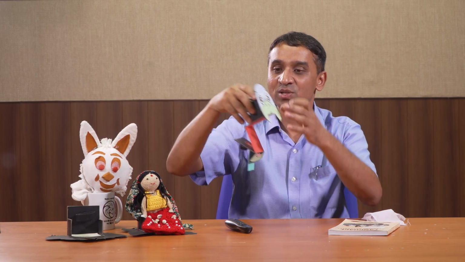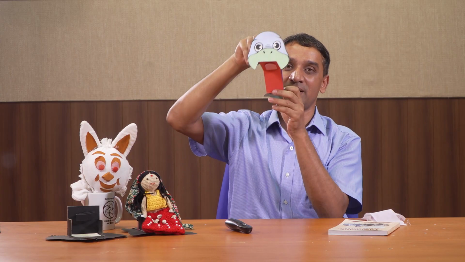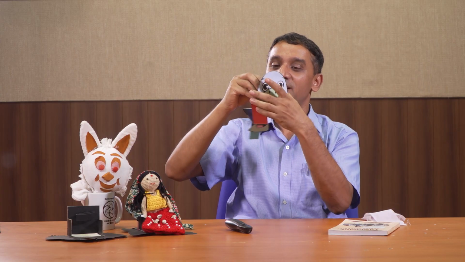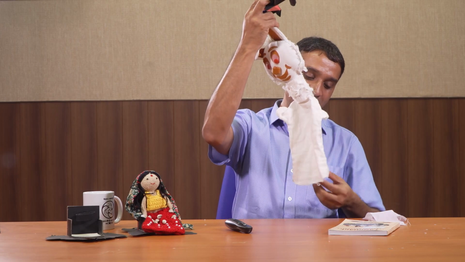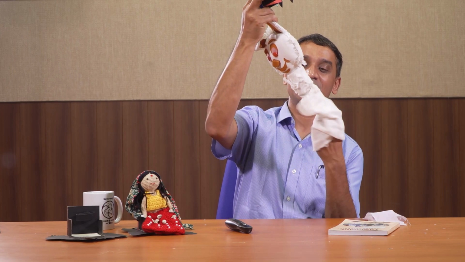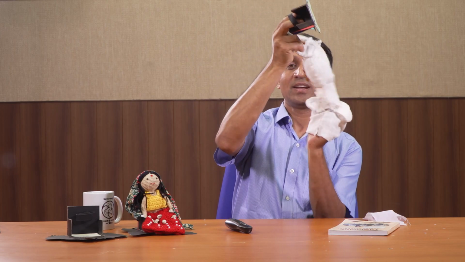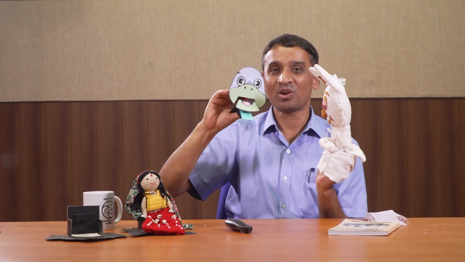Now this can also be made using paper. So this is made using paper. Here you can insert your fingers on top and bottom, and this can be used as a tortoise, a talking tortoise. So on one side you can have a rabbit. You can insert your hand in that, and you can have the talking rabbit here, and on the other side you can have the tortoise.